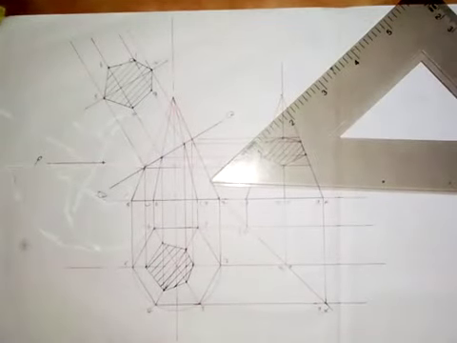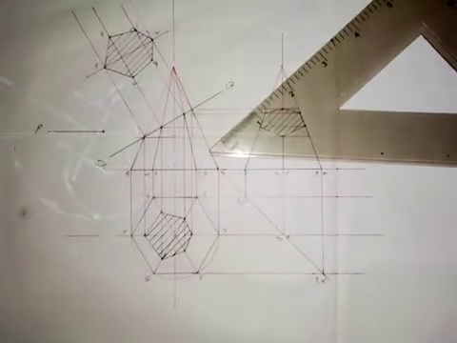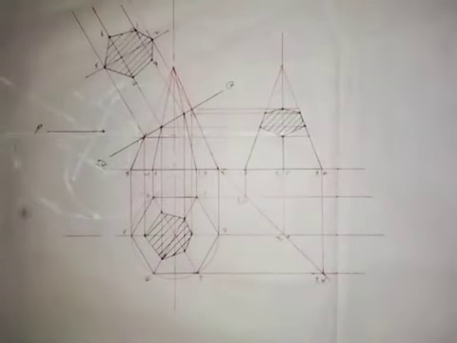It's as simple as I've done it here. All you need to do is to practice, and when you practice, you become a master at it.